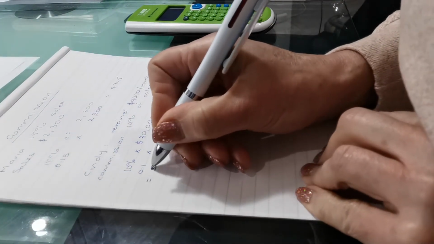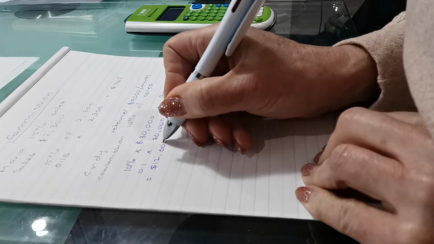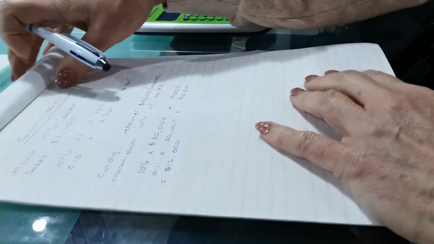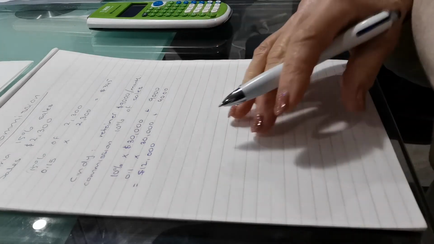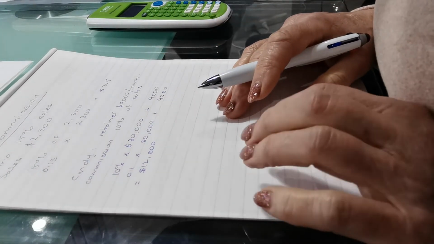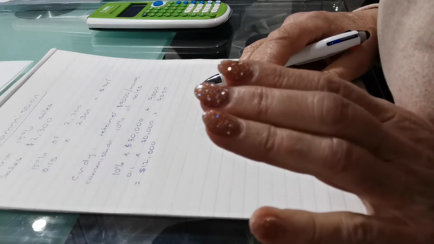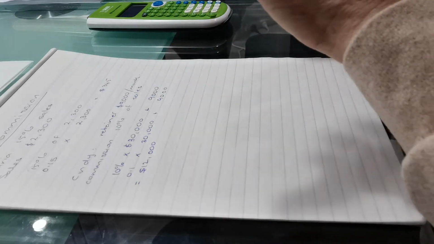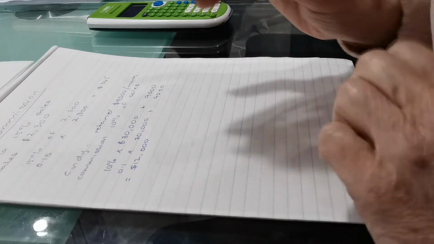Now they can get more complicated than this, and the next one is a bit more complicated. Usually real estate is a tiered system of commission, where you might earn a certain percentage on the first 250,000 and a smaller percentage on the next 250,000, and then perhaps an even smaller percentage of anything above 500,000. So that's a tiered system.